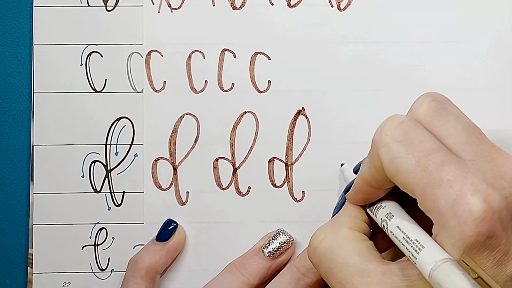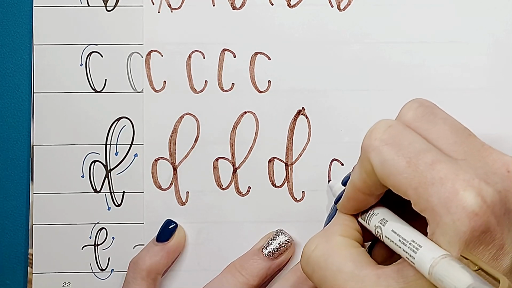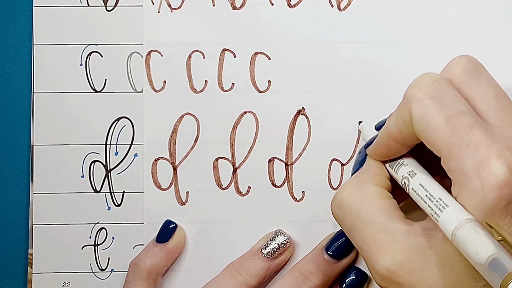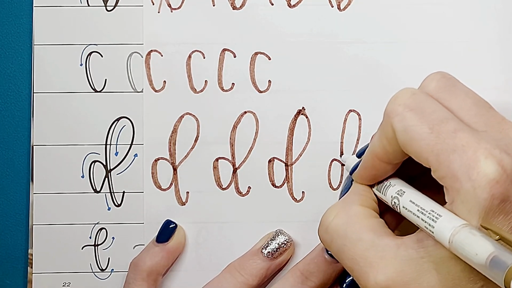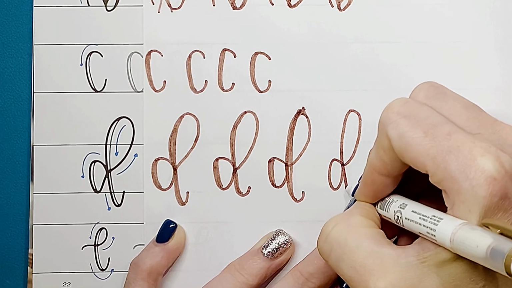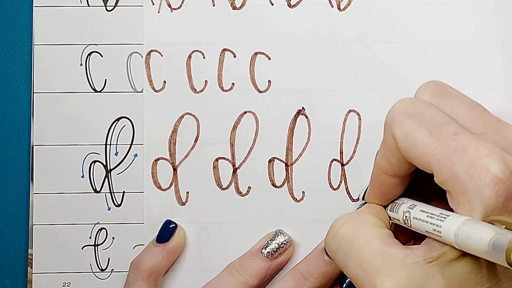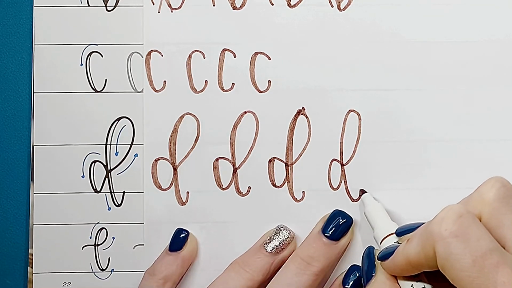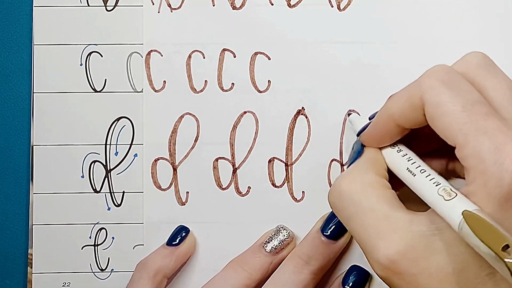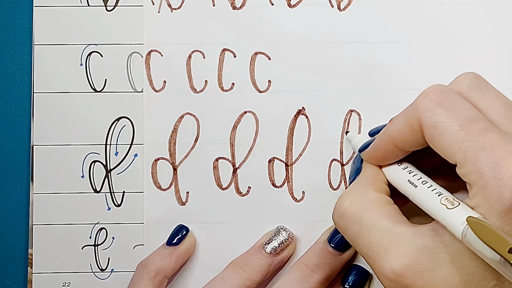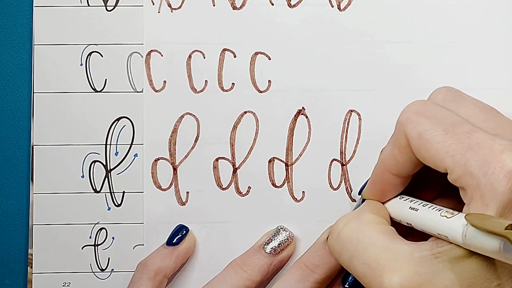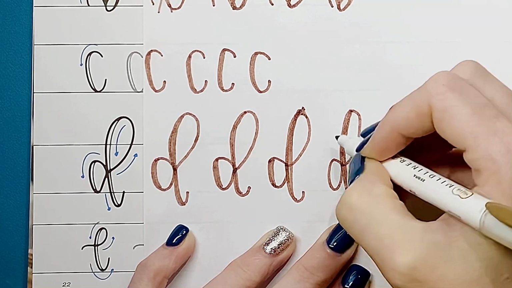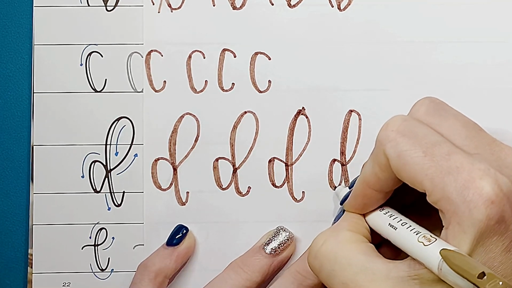Okay, we're gonna go up and around, close it off. Then we go up and around, try to go towards that middle to connect it. Go down the line, and then you end it at the line. Fake brush strokes, we go all the way down to the swoop. Color it in, and the other one.